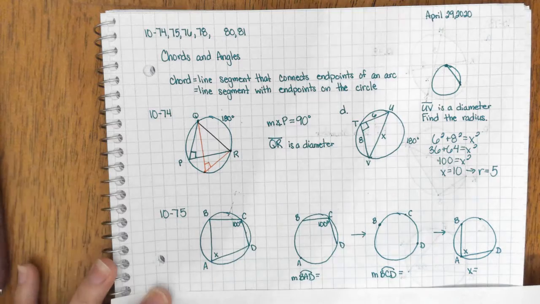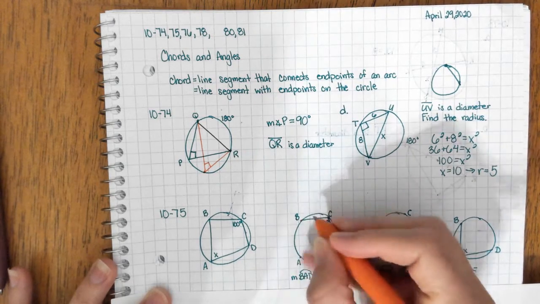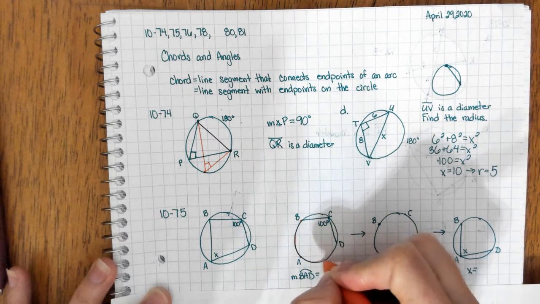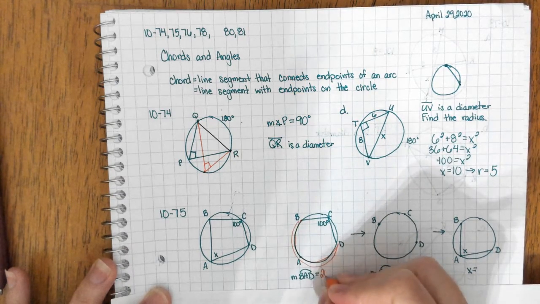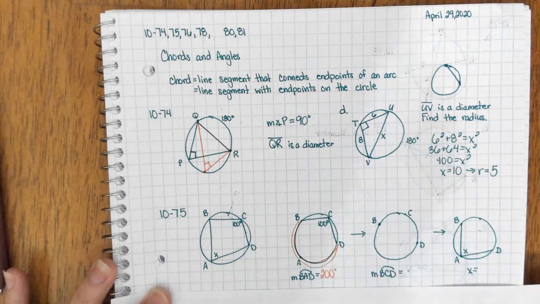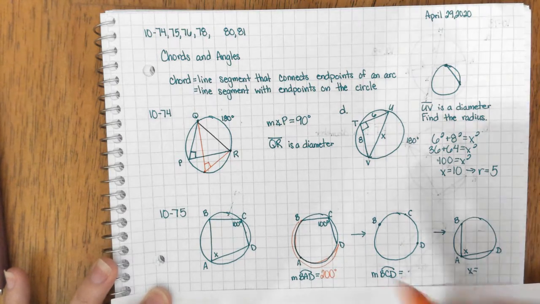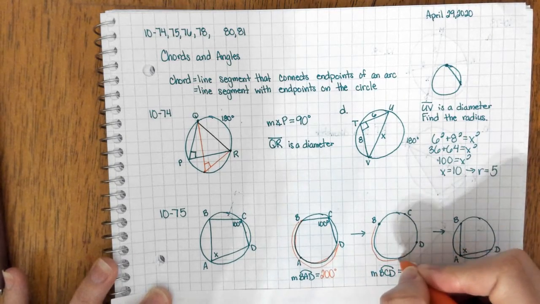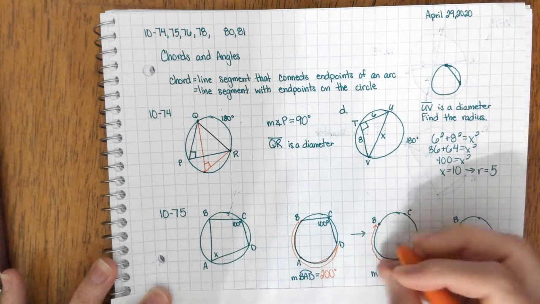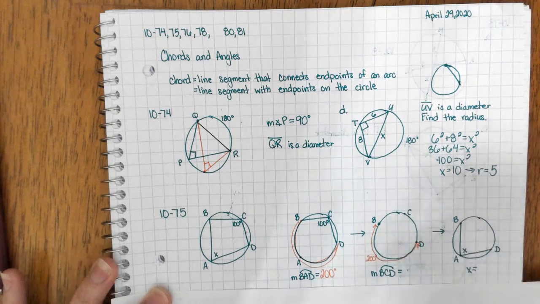So that tells us that this arc here, BAD, would be 200 degrees. Right? So you double the inscribed angle to get the arc. Okay. So from here to here to here is 200.